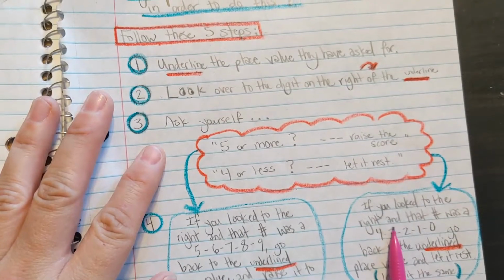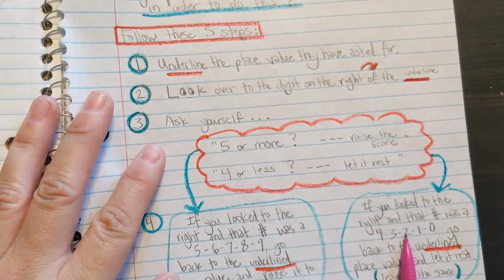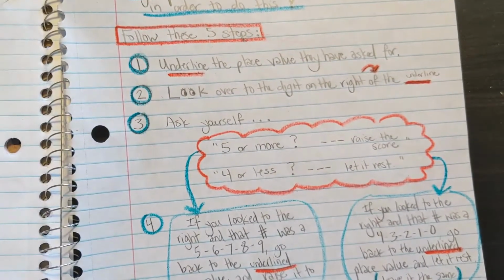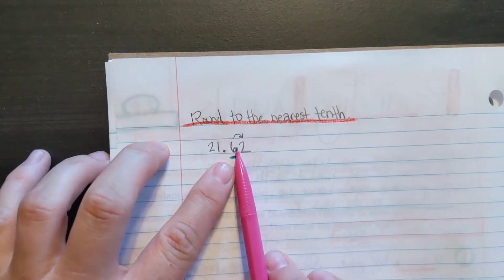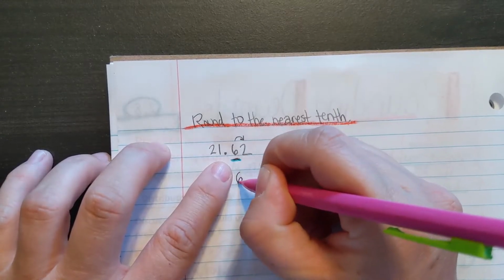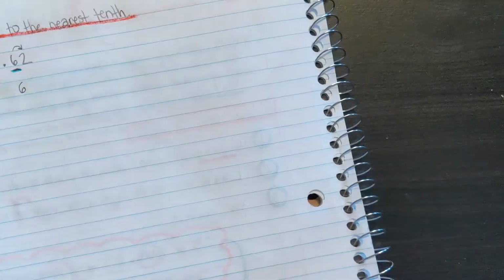So we're going to be following these steps. If you look to the right, and that number was a 4, 3, 2, there it is, 1 or 0, go back to the underline place value and leave it the same. Let it rest. So I'm going to go back to the 6 and go, you are just going to be staying the exact same. So I just write it right underneath it. Okay, that one stays the exact same.